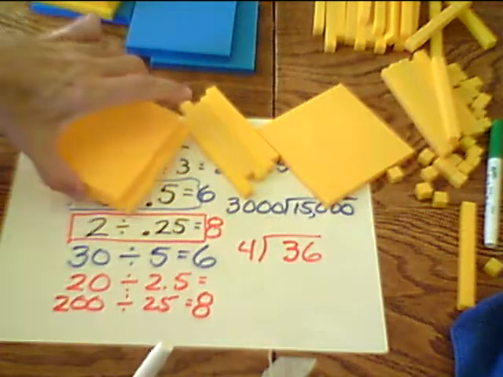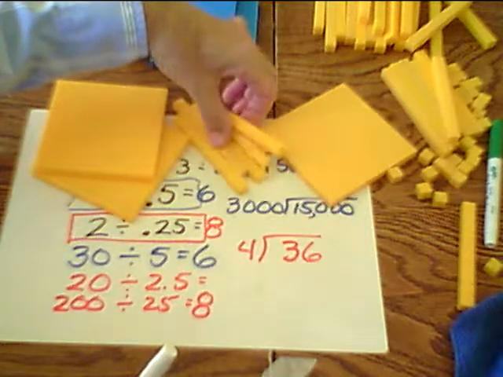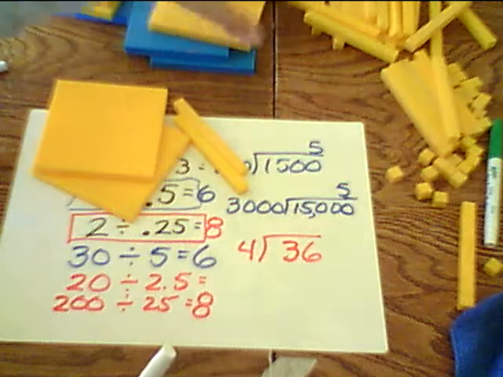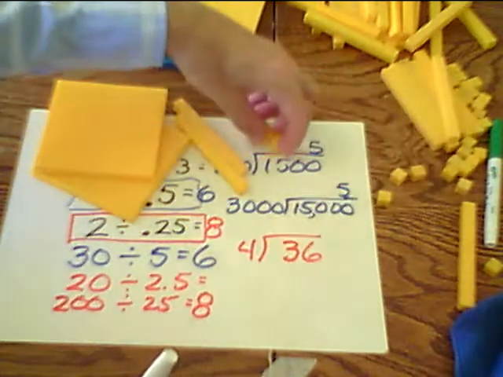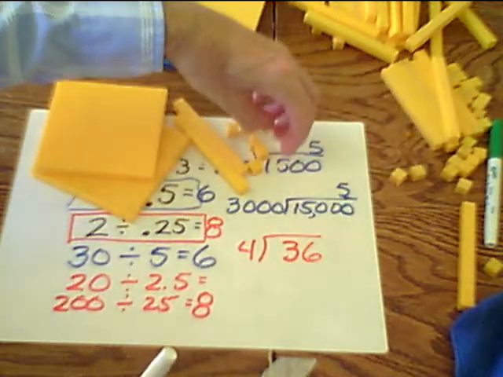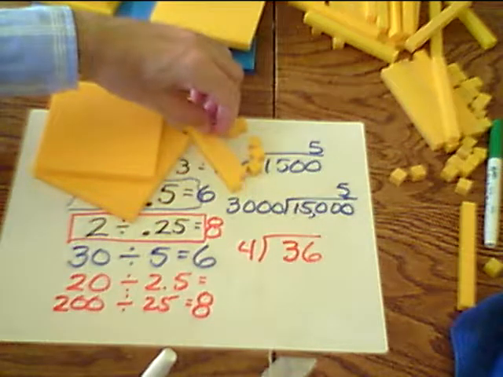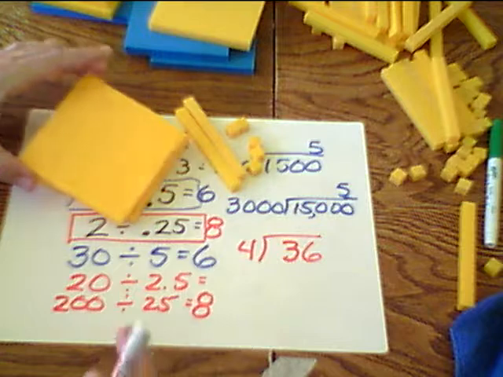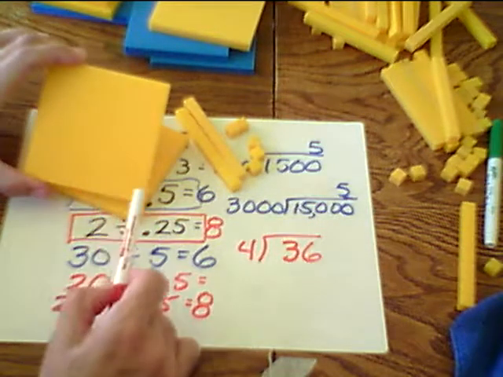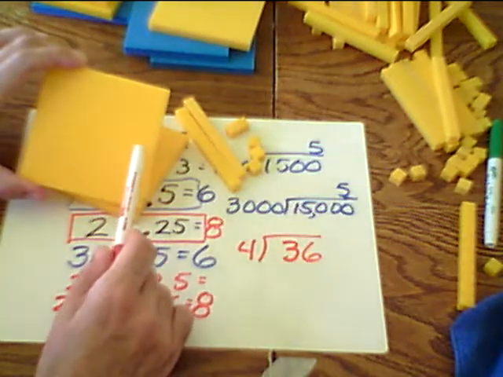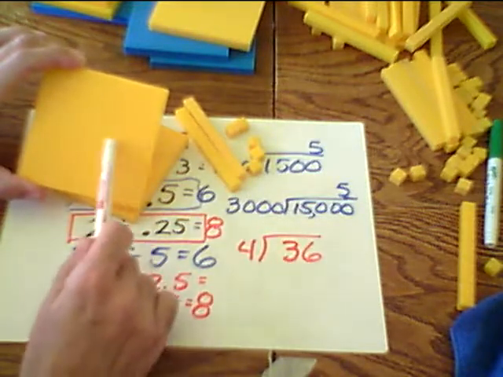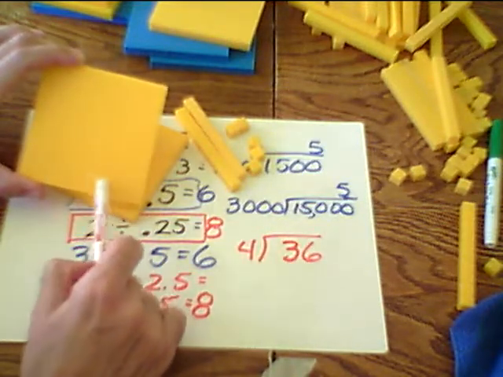If we have 2, and we want to know how many two 5s, or 25 hundredths, I can get out of this. Well, if we look at this here, 1, 2, 3, 4, 5. 1, 2, 3, 4, 5. So this corner here is 25 hundredths, 25 little cubes.